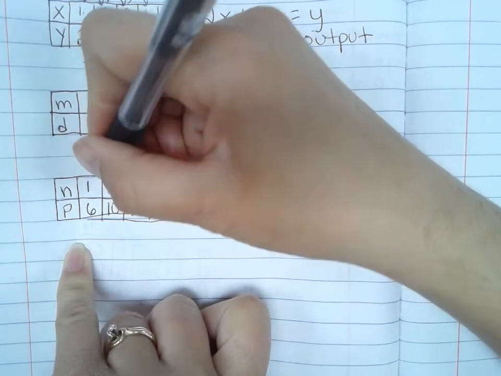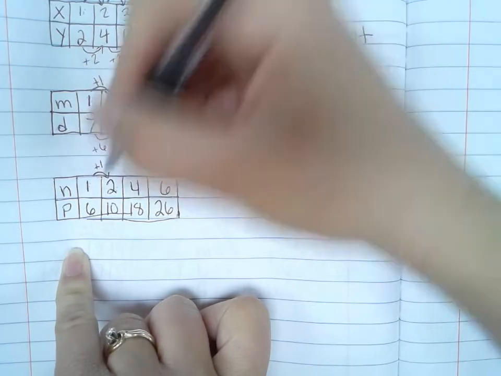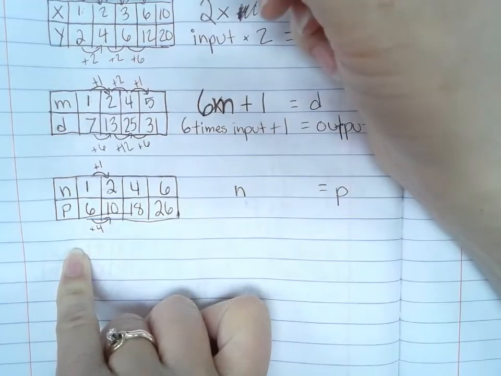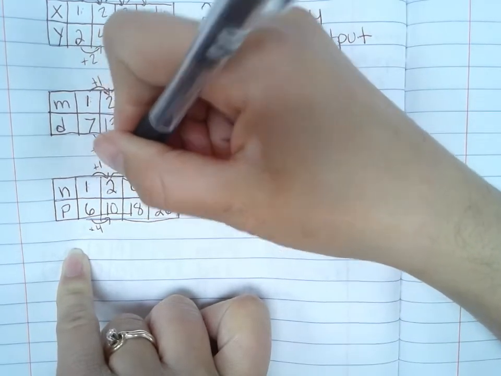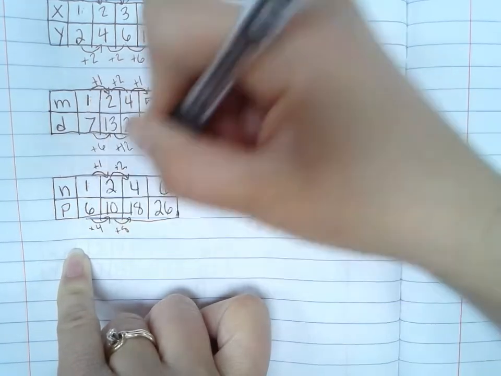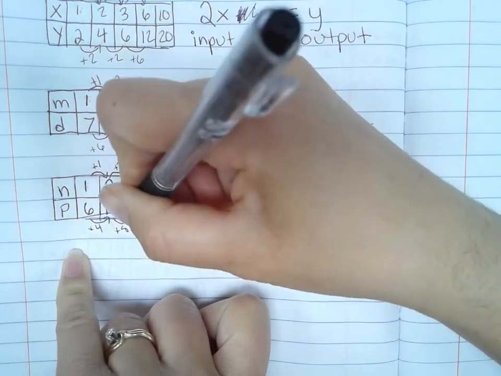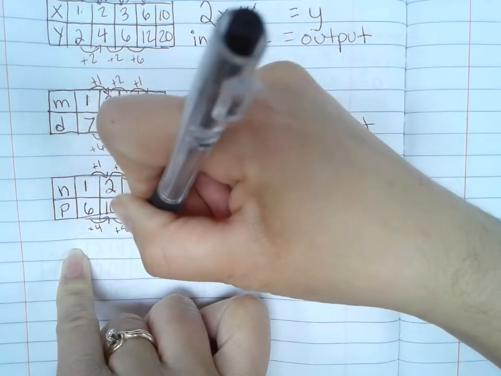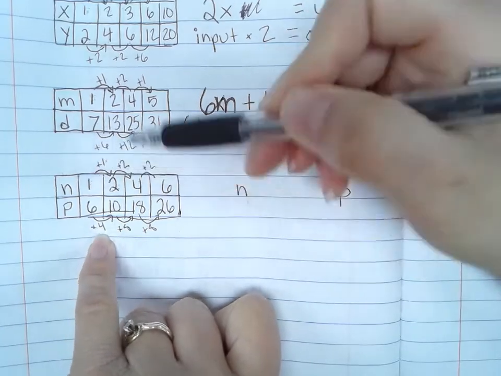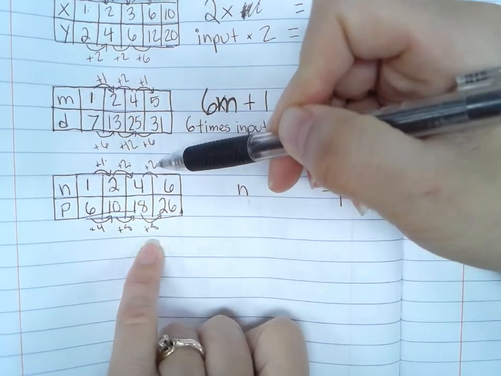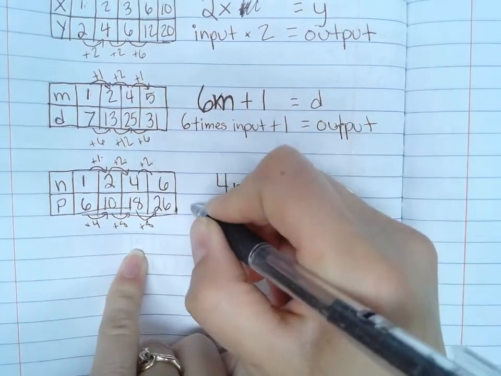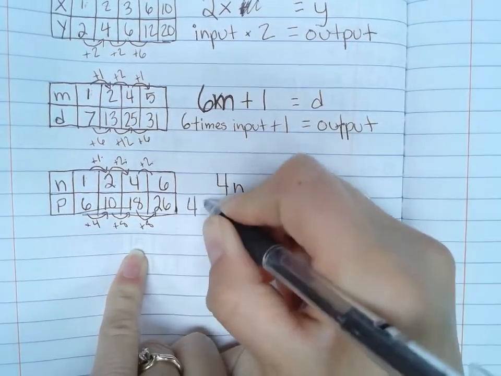So let's see how much it's changing. If this one changes by 1, this one is changing by 4. As this one changes by 2, this one goes up 8. Okay, so let's see how much faster it's changing. What do I do? I want to get 4 times by 4. 2 times 4 is 8. All right, this is being multiplied by 4. So it's going to be 4 times the input.